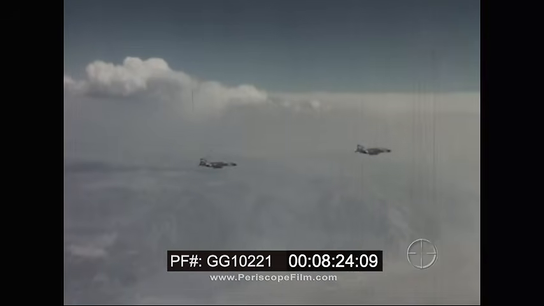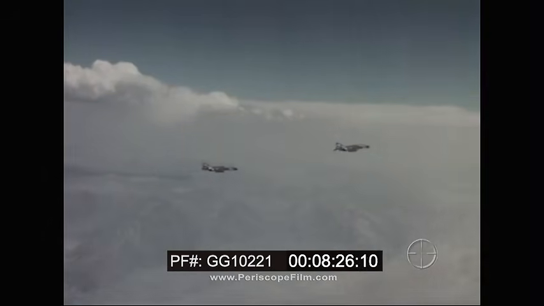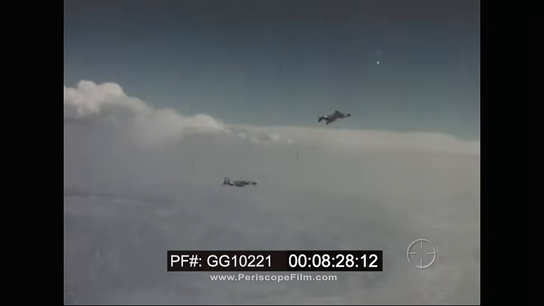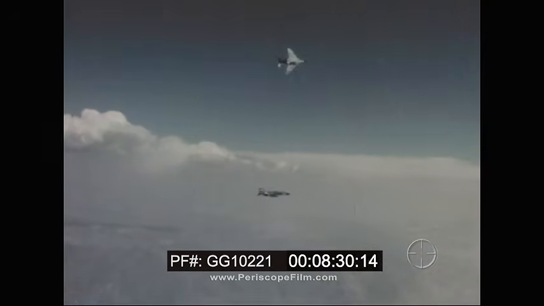Should this occur, the wingman moves forward, assumes the lead, and maintains whatever advantage the leader may have had.